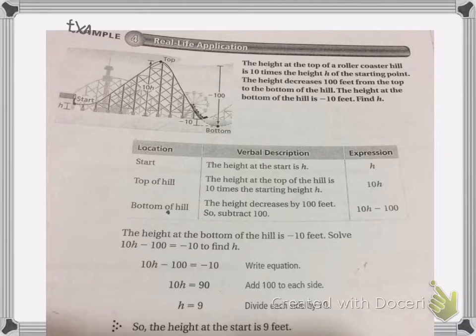Okay, class, example 4. I know there's a lot of writing down here, so I'm going to go ahead and get my highlighter, and I'm going to highlight everything that I would like you to write. It won't be too much, but just bear with me. I would like you to write the title Example 4, Real Life Application. And before we start writing anything, let's go ahead and read it one time through.